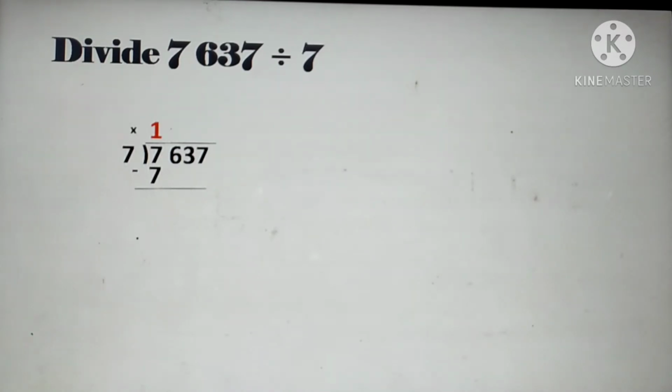We don't need to write 0 here because we need to bring down another digit. So bring down 6. 6 divided by 7 cannot be because 6 is smaller than 7. So what we are going to do is we will just write 0 above 6. Then multiply 0 by 7 is 0. Subtract 6 minus 0 equals 6.